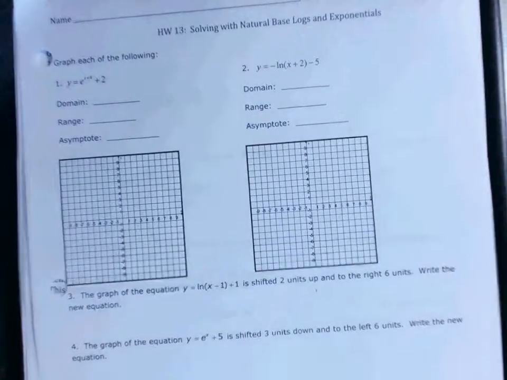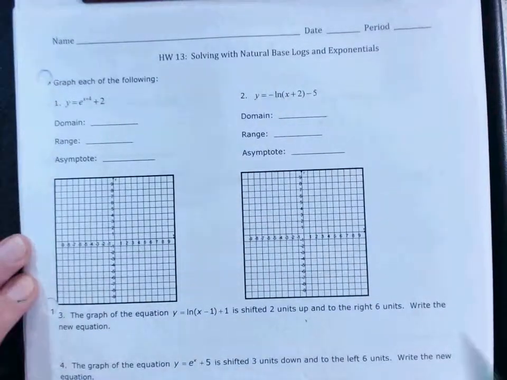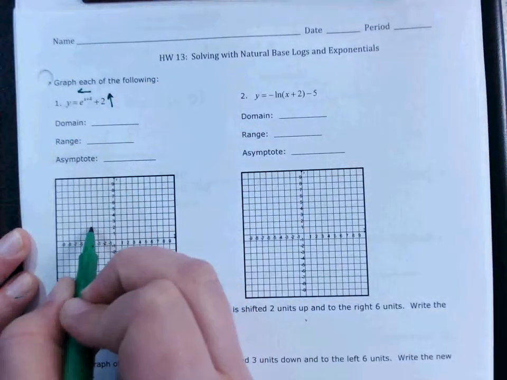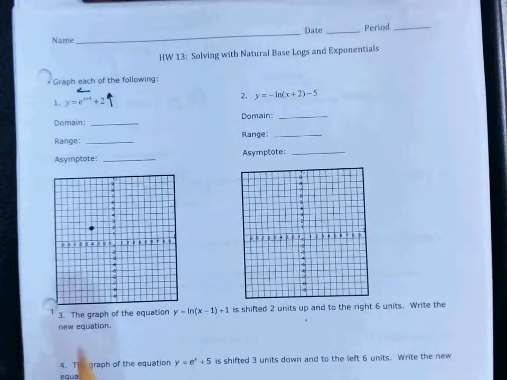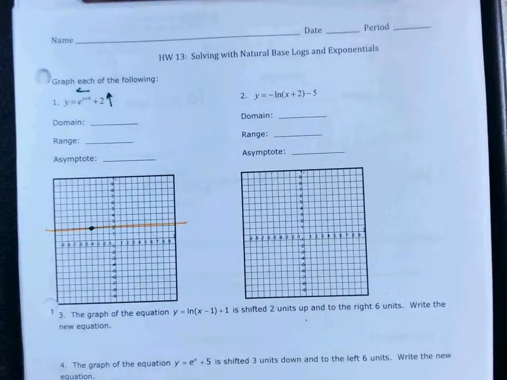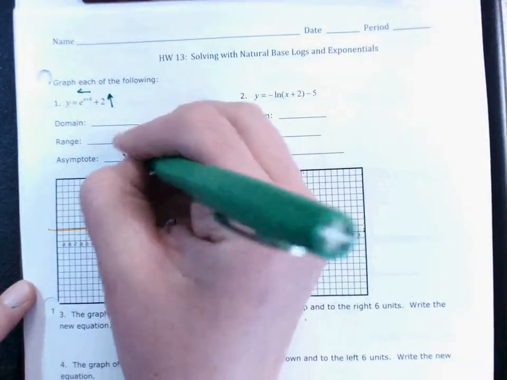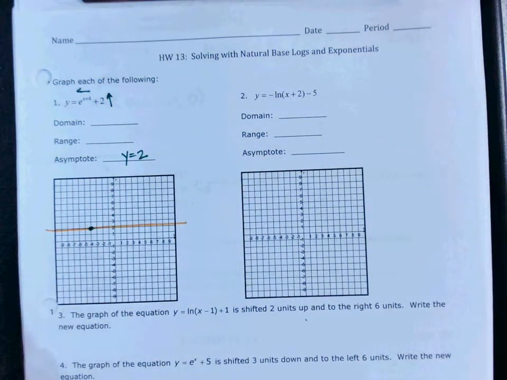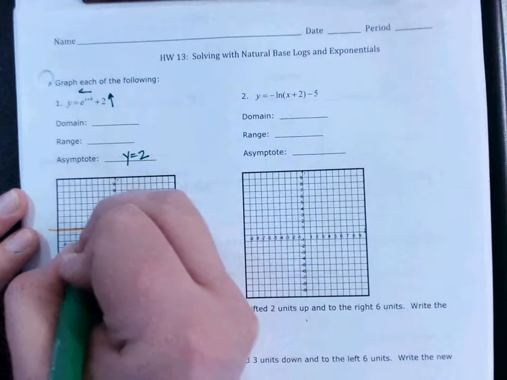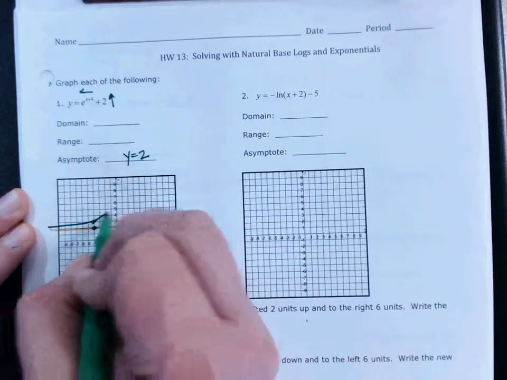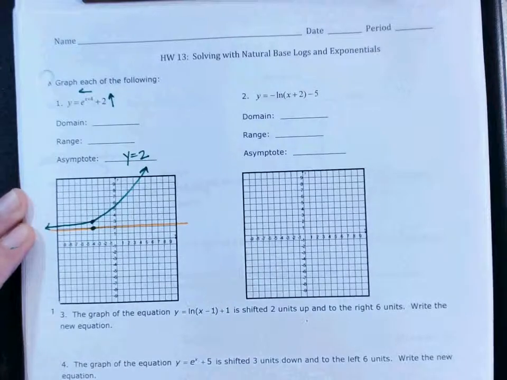Okay, so look at it. Which way are we shifting number 1 on the homework? To the left 4, up 2. Okay, left 4, up 2 is here. Then you're going to draw your line in. y equals 2. Very good. That's my asymptote. And then from there, am I going to go 1 up or 1 down? 1 up. So I'd be here. And then I'll draw my graph in. Remember, it goes down towards the line on the left, and then up and away from the line on the right.